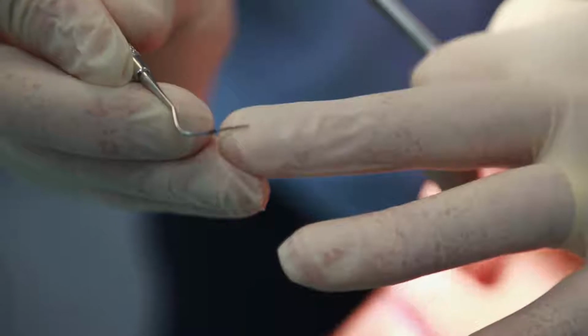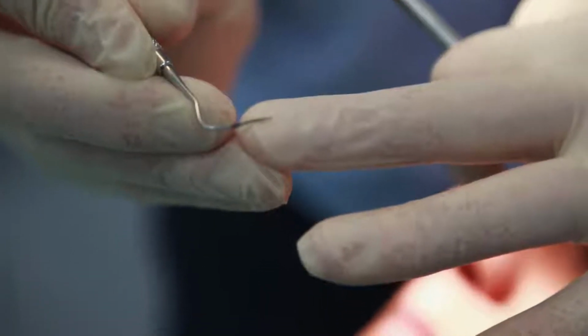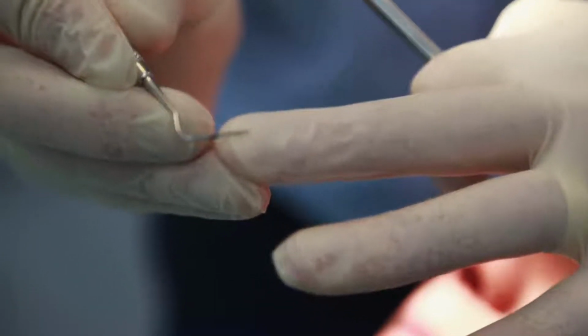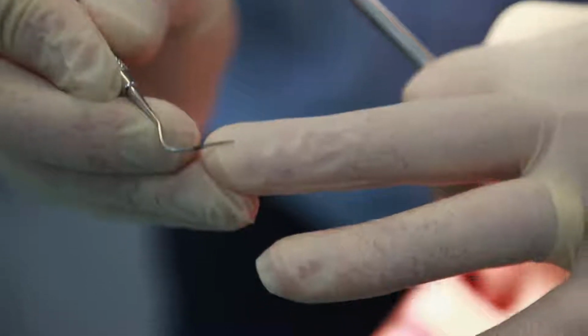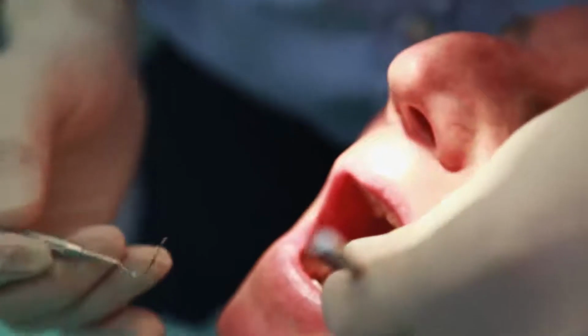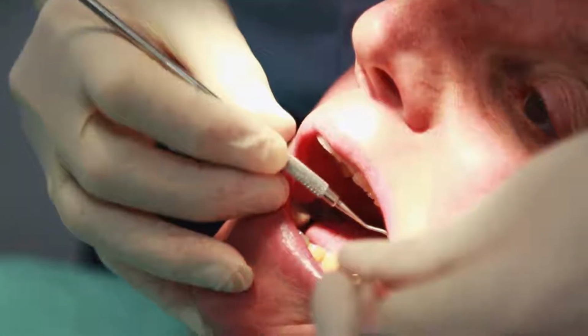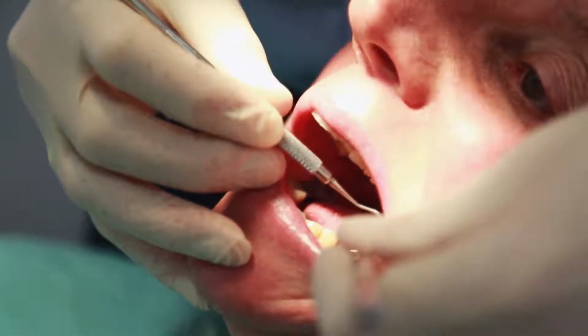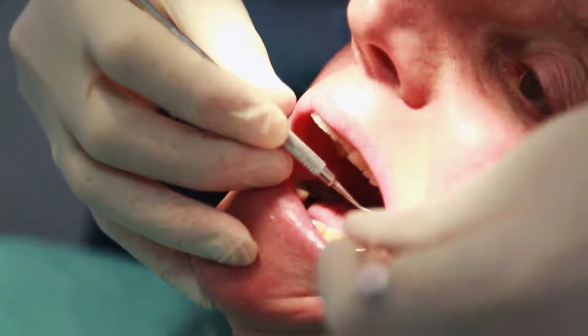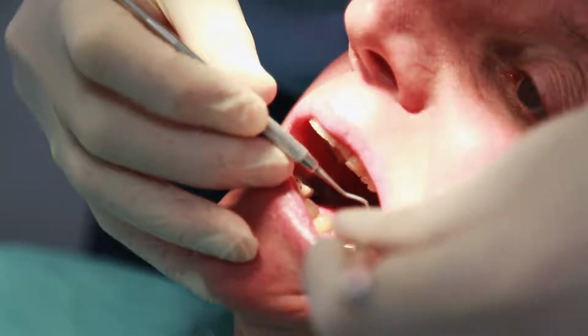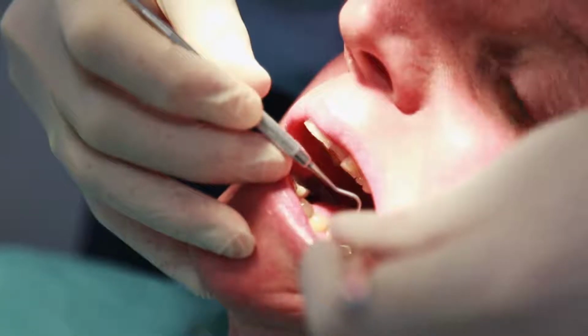If we can get into the black band, then that means things are unhealthy and there's a pocket between the tooth and the gum, and that pocket can harbour bacteria. So we're very gently probing to see if we can get underneath the gum and in between. In health, that will always be in the silver band.